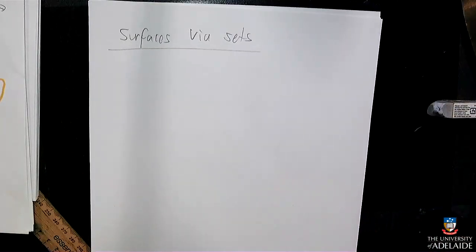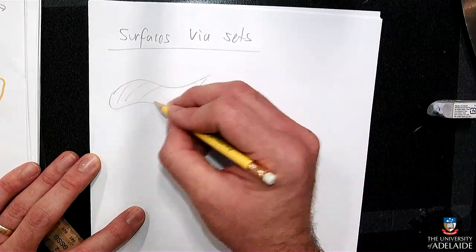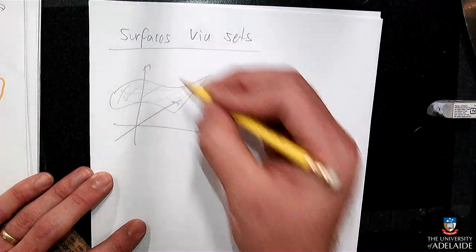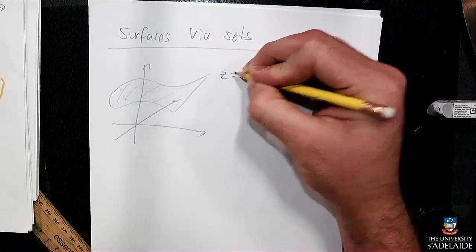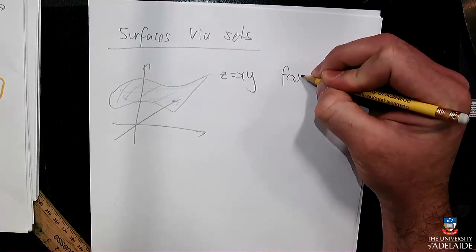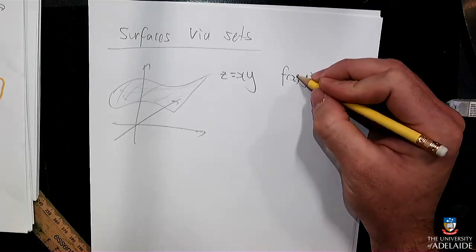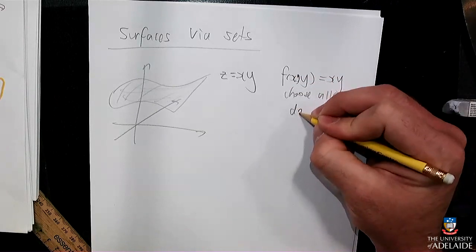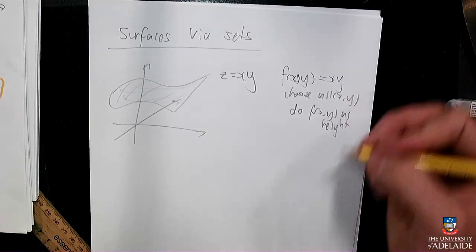Surfaces via sets. So before, I could make a surface like z equals xy. And that's me imagining that there's a function f of x and y that produces xy as its answer. And then I choose all the x, y's and do f of x, y as the height. That's one way of making this surface.